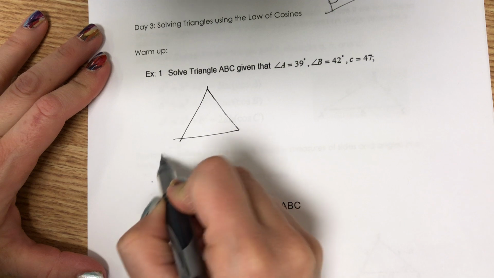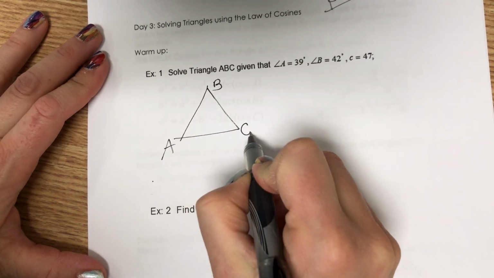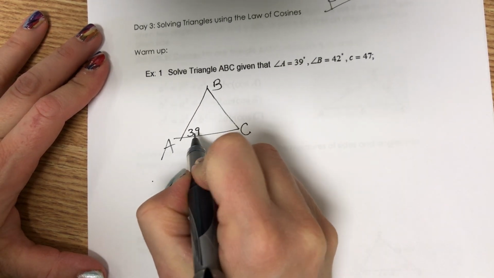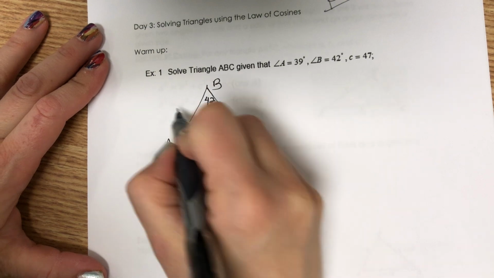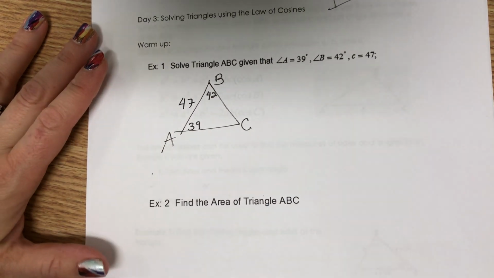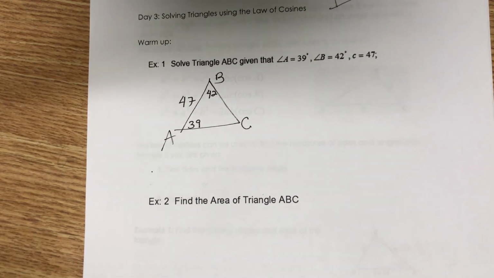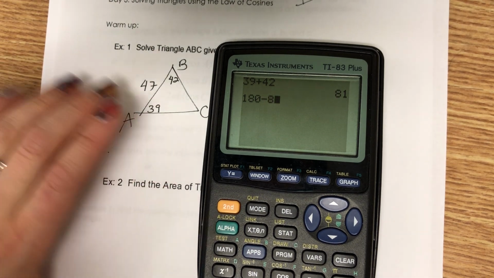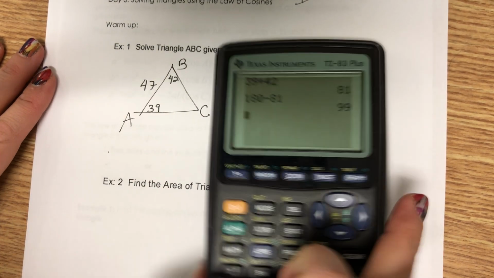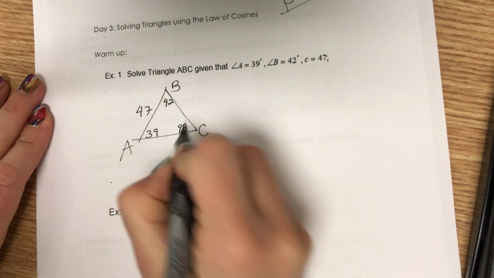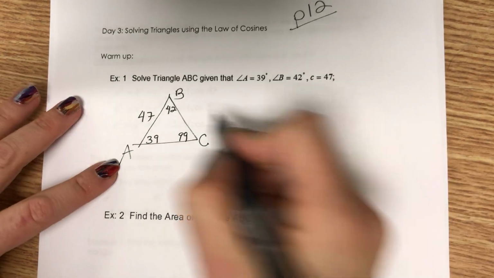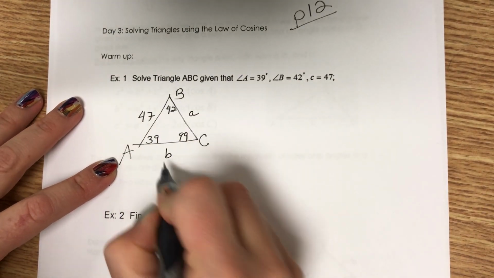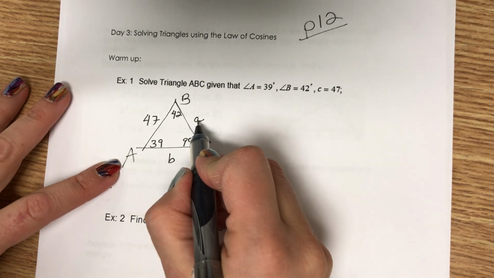So I like to draw a picture and label it, it helps. And when it says solve the triangle, it wants every single missing piece. So I'm going to first start with the missing angle, because I know that the angles in a triangle add up to 180. So this missing angle is 99. And this is side A and side B. So let's do side A first.